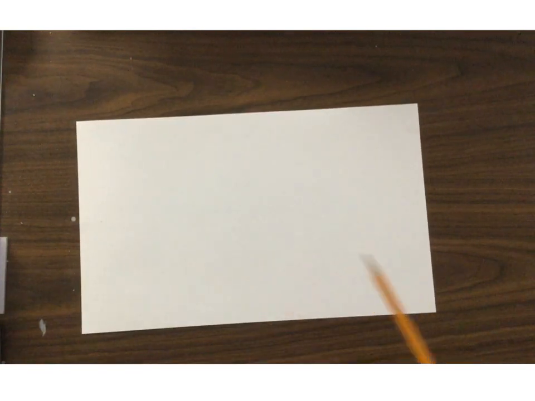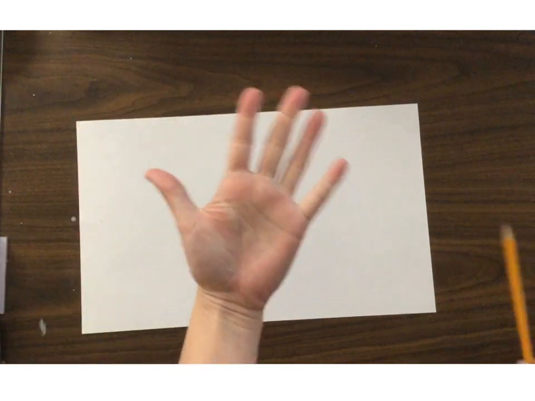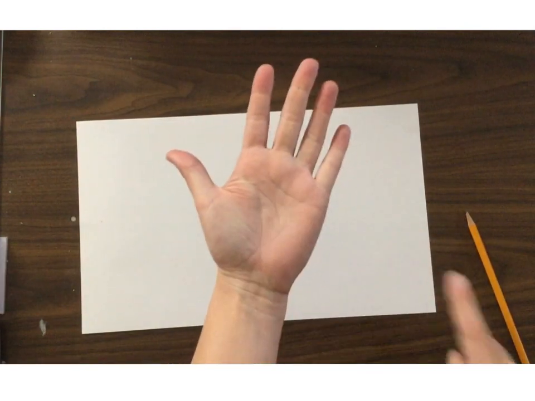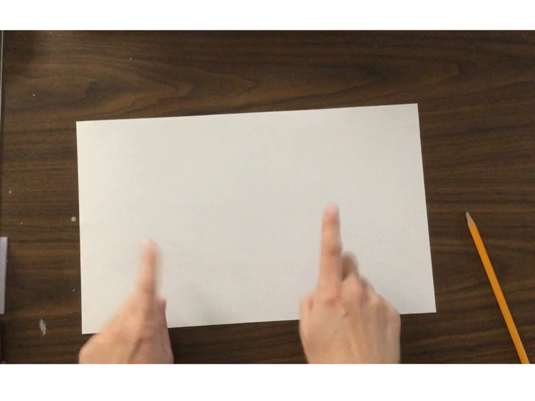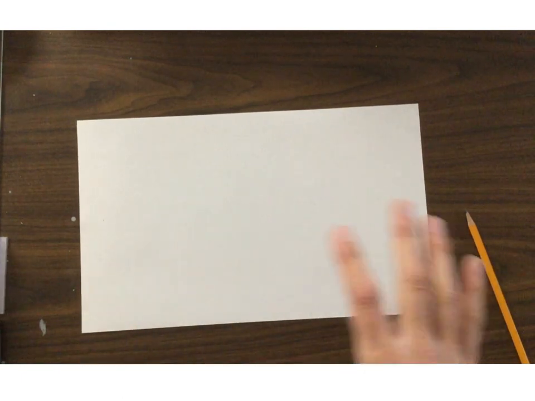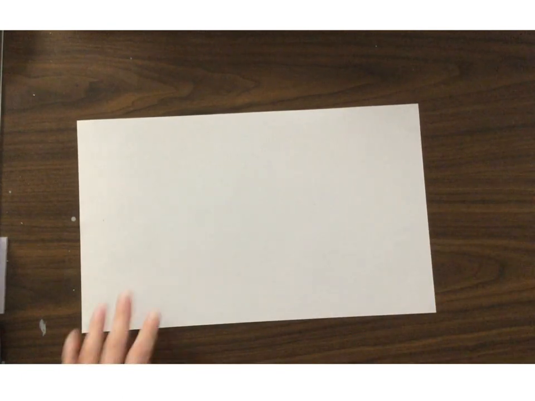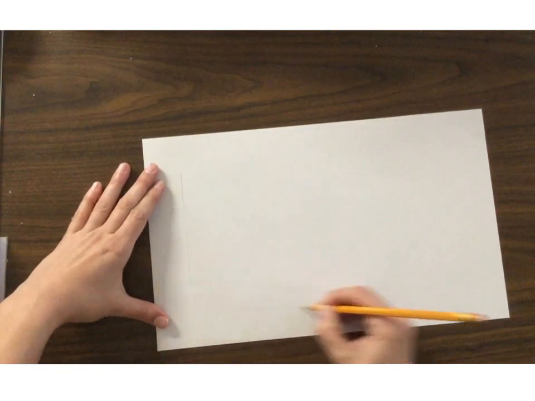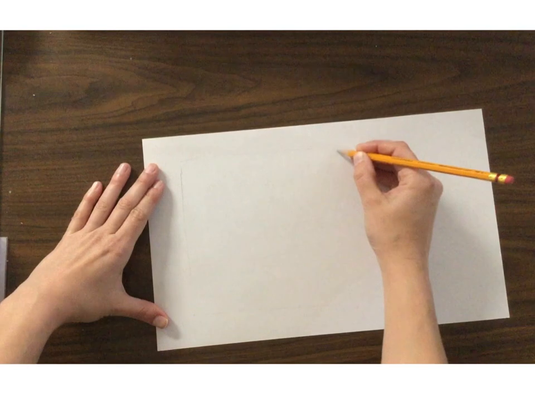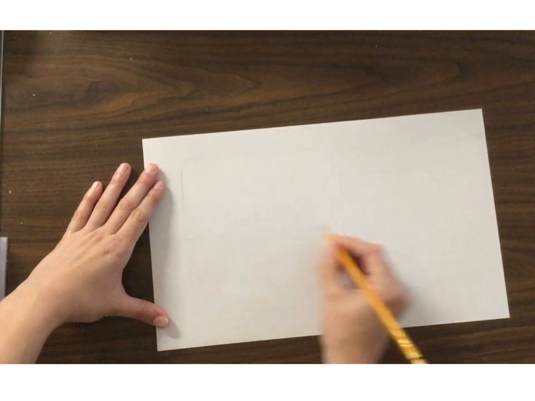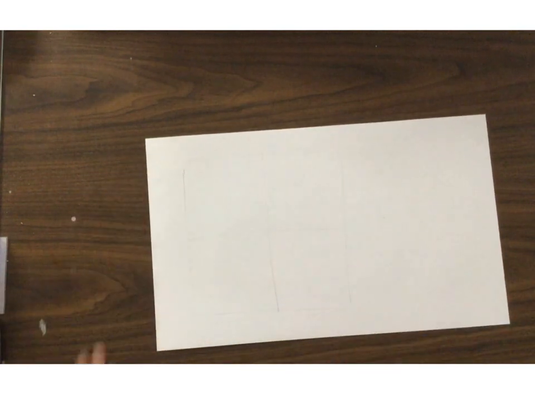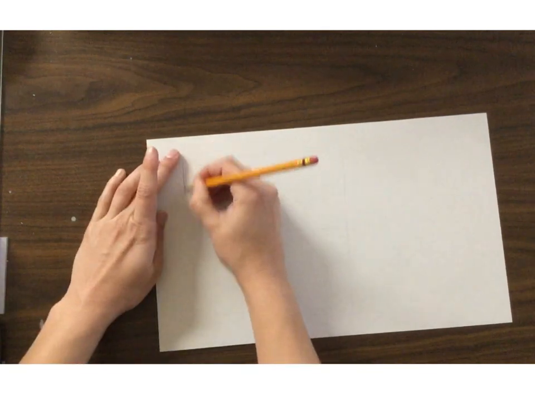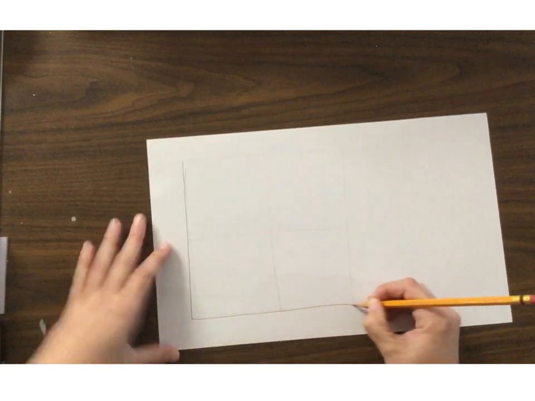How big do the textures need to be? Look at your hand. Your palm is this part. That's how big of a space you need to put on your paper for each of these textures. You could keep it super simple and make squares. So I could make a big square and then divide it into quarters so that I have squares that are like this.